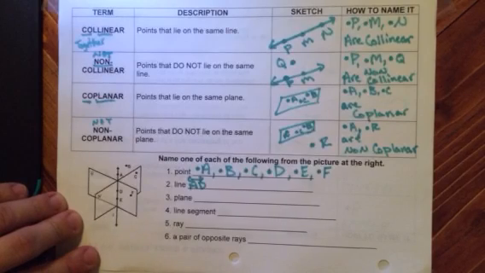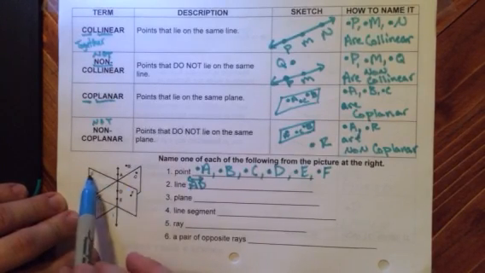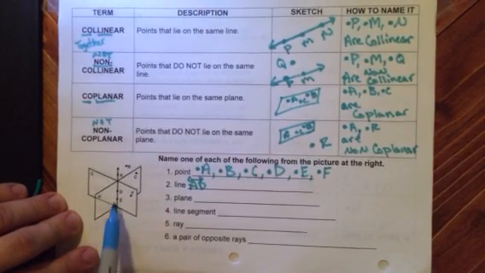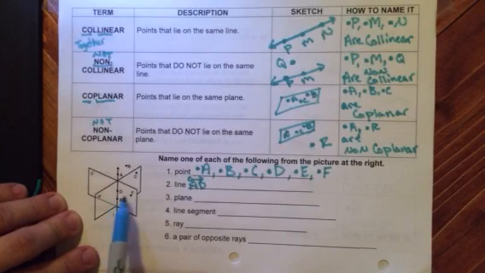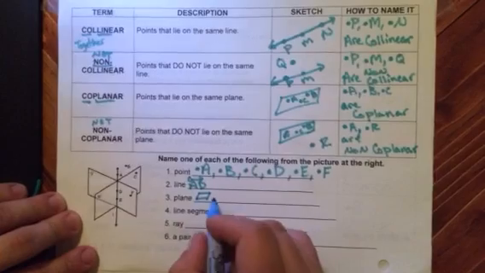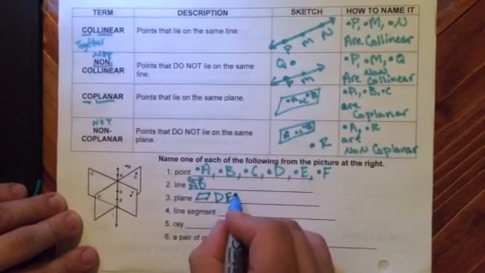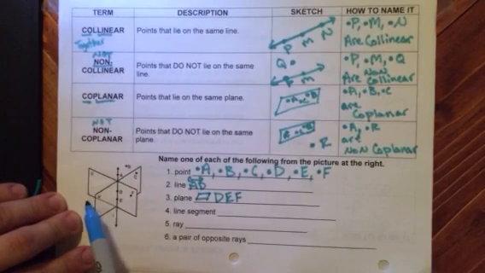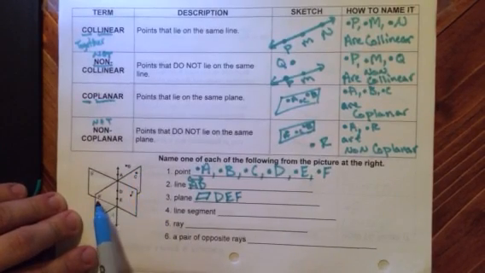Looking at my 2 planes, I'm going to look at this first plane that comes at me. Notice there's a G up in the corner. I could use the letter G and just call it plane G. But since there are 3 points on there, I'm going to go ahead and call it plane D, E, F. I could have also called it plane G. So looking at the other plane that we have here, notice an H up in the top.